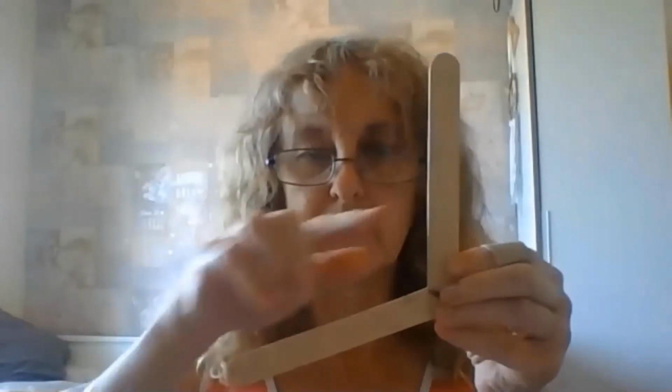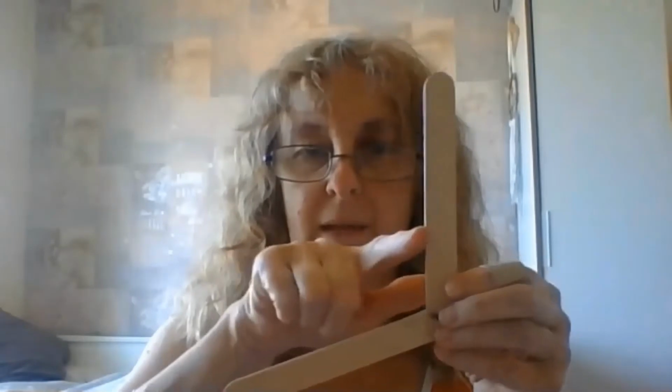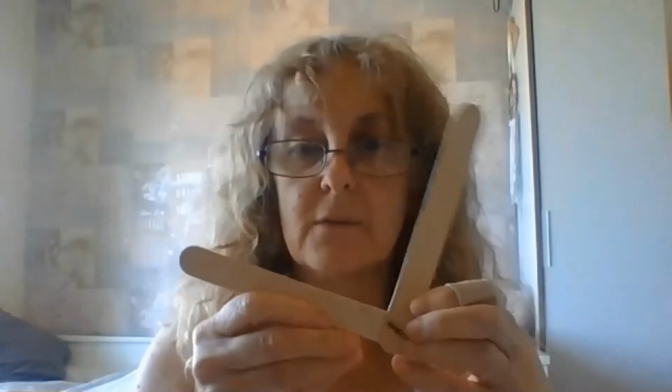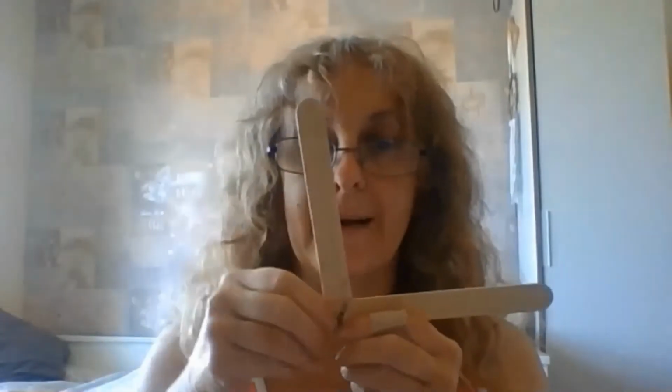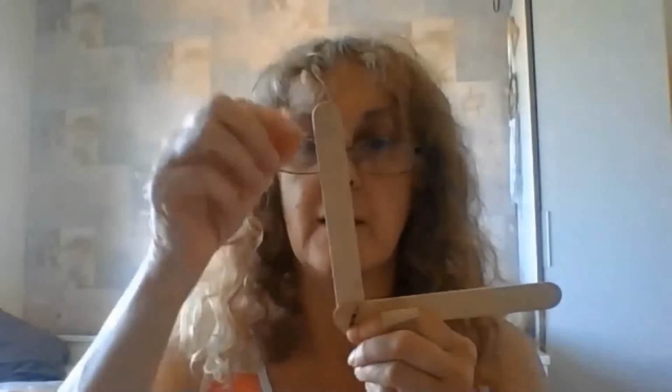There's my right angle. If it's bigger than that, we call that obtuse. That's an obtuse angle. And if we go all the way around to a straight line, that would measure 180 degrees, because it's got a 90 degree there and then another 90 there. So that would be my 180 degrees, which is a straight line.